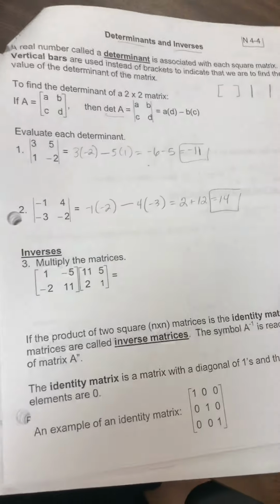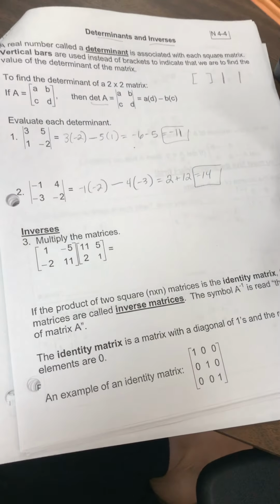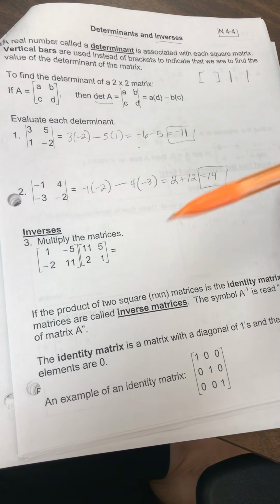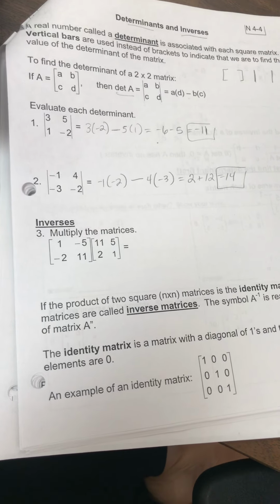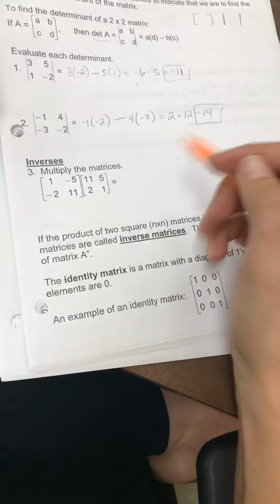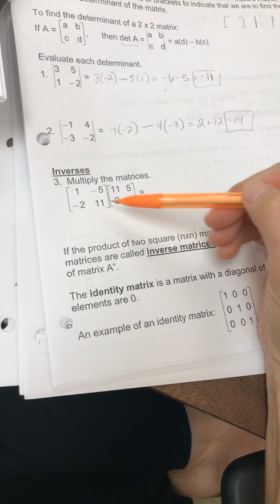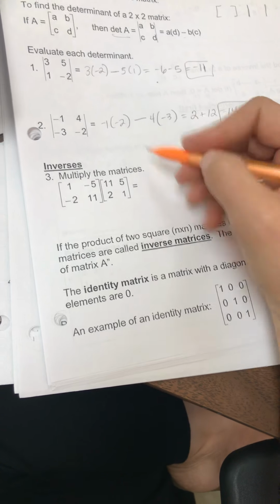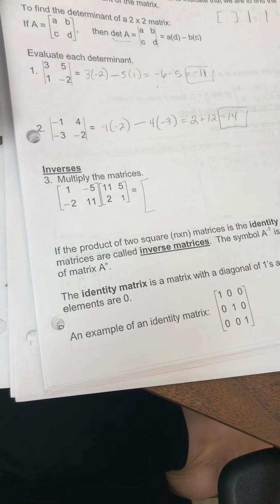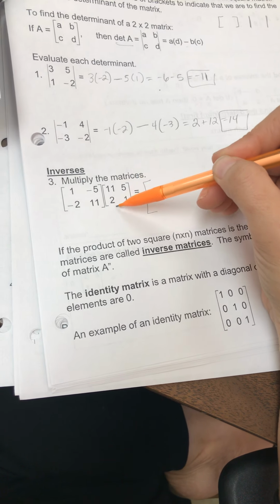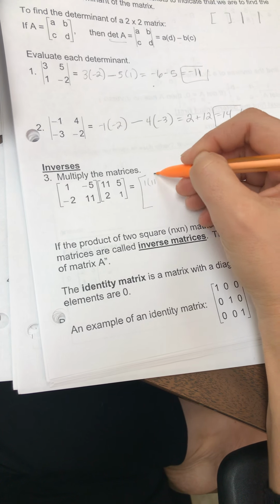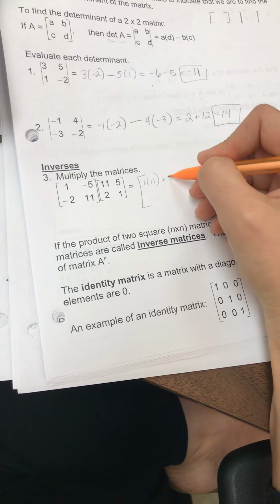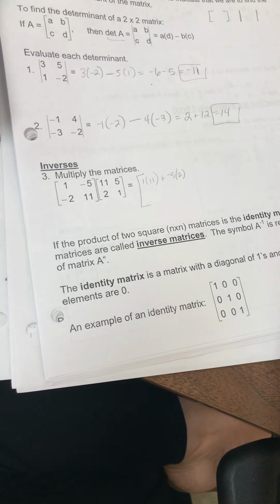Now let's talk about inverses, because you use the determinant to help you find the inverse of a matrix. First off, it wants us to multiply these two together, just like we've learned in the past. You're going to take your first row and multiply it by your first column. So you're going to have 1 times 11 plus negative 5 times 2.